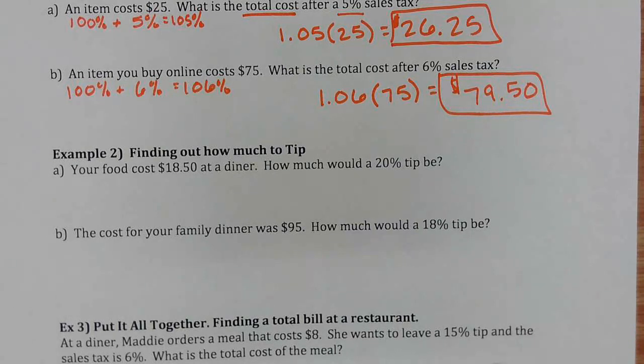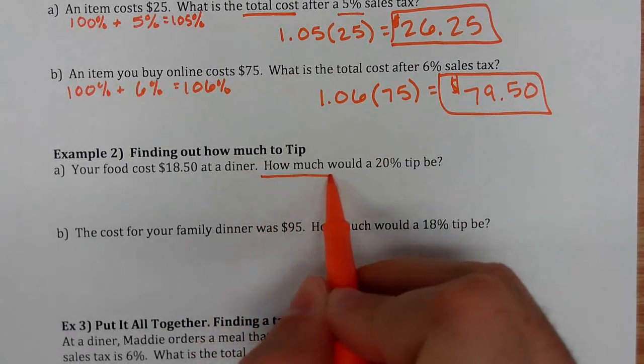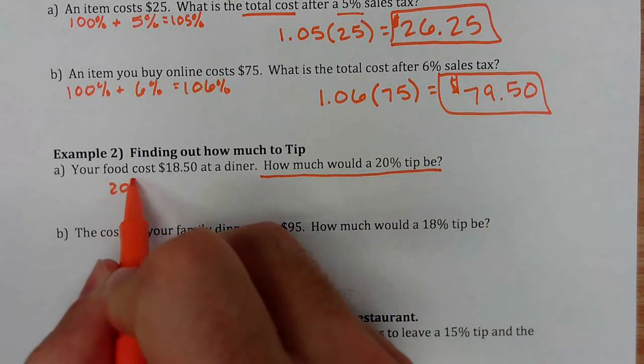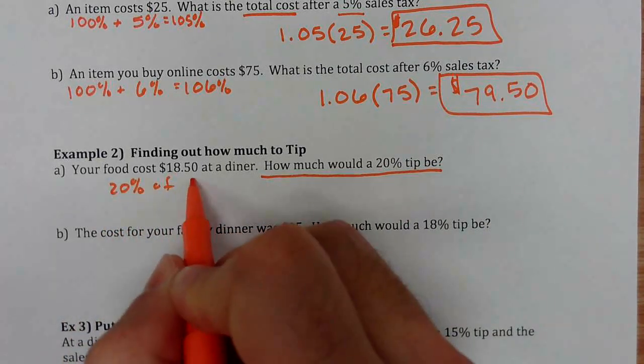Example 2, finding out how much to tip. Your food costs $18.50 at a diner. How much would a 20% tip be? Notice we're asking how much would the 20% tip be. We're not looking for the total cost with the tip. So in this, I'm just looking for 20% of $18.50.